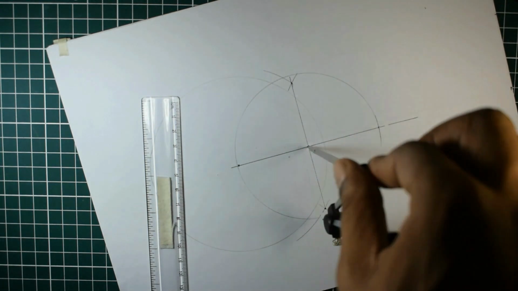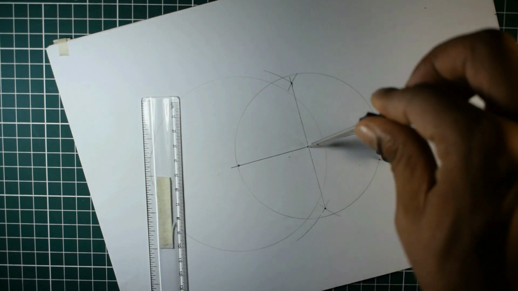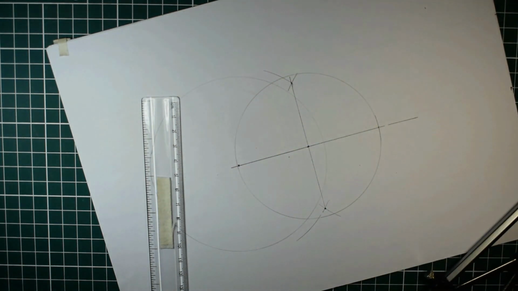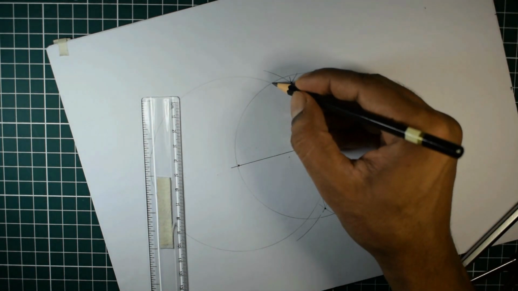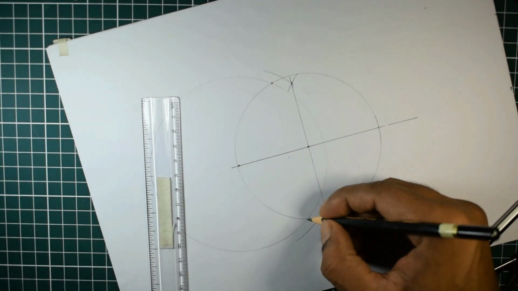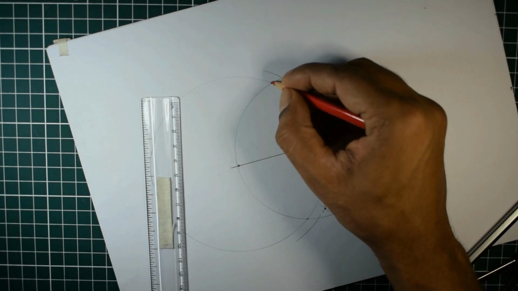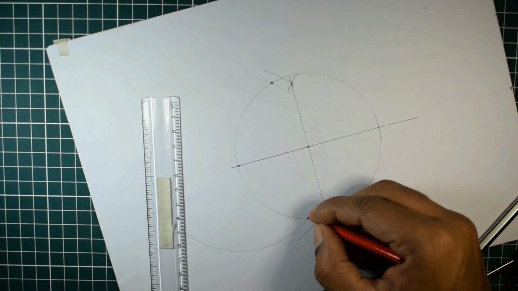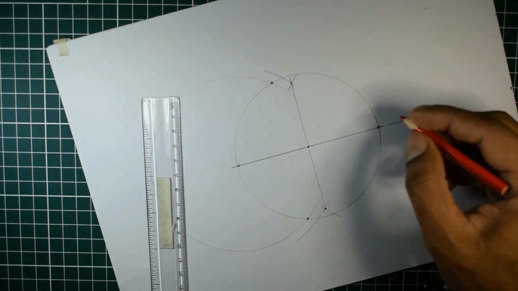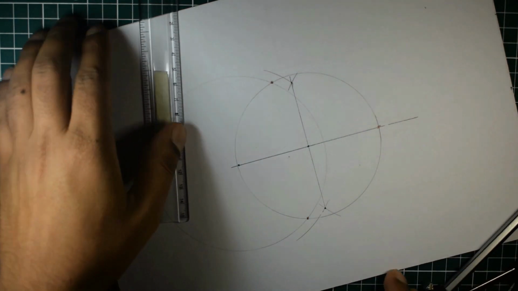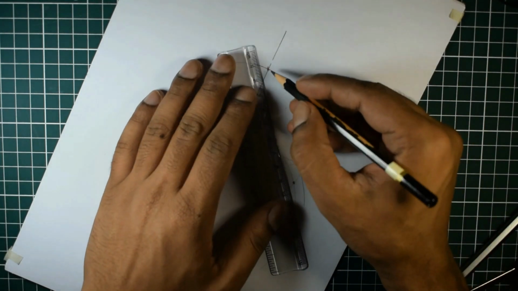Circle 2. This would give us the reference points Q and R, and with these two reference points we can draw the tangents. That's it. All of these 3 points will help us draw the tangent to your first circle.